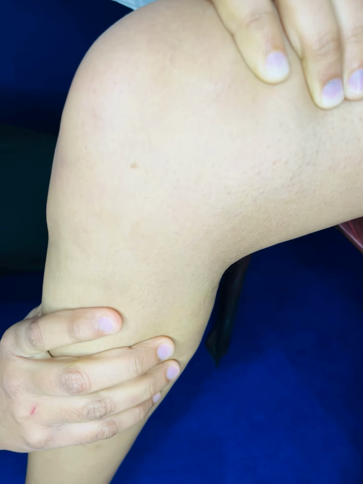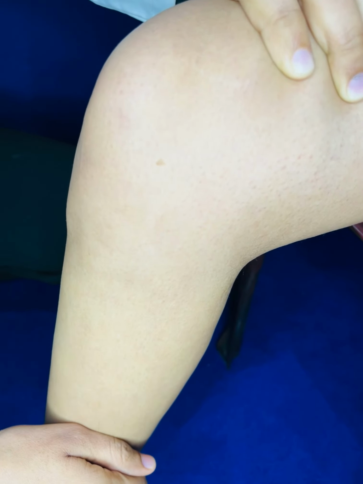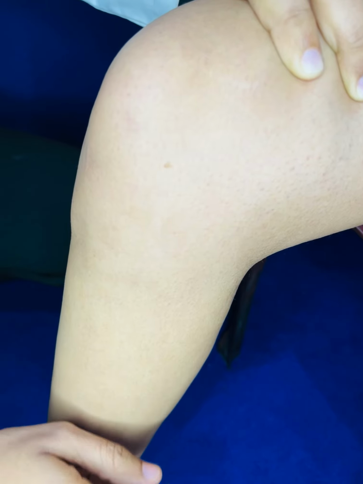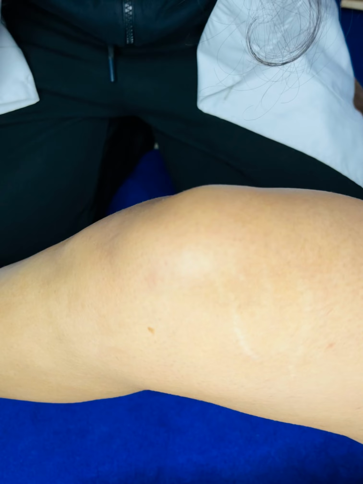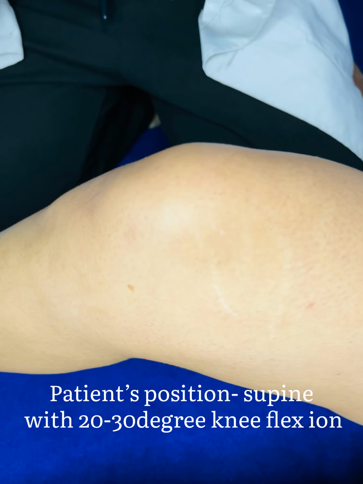We can do another test for it also, that is the Lachman test. So another test for ACL is the Lachman test.